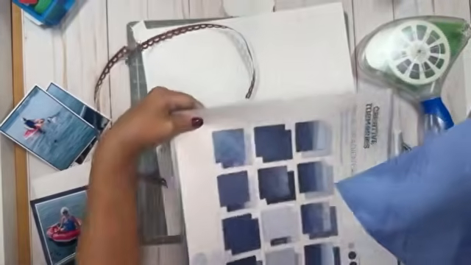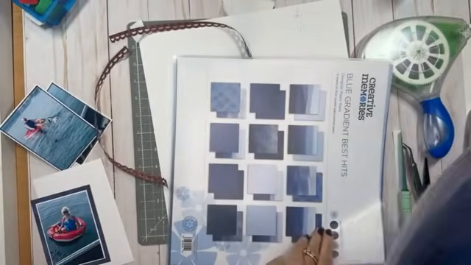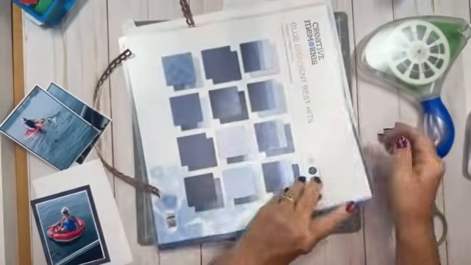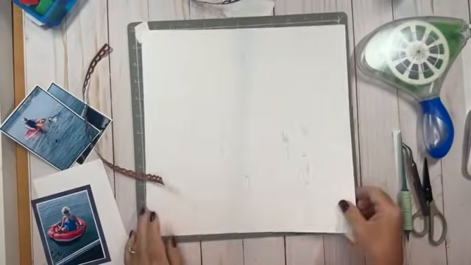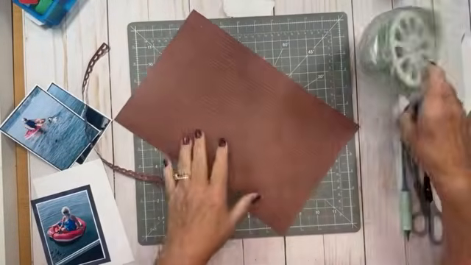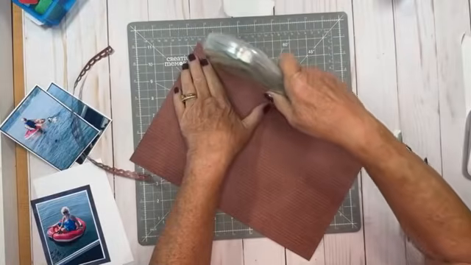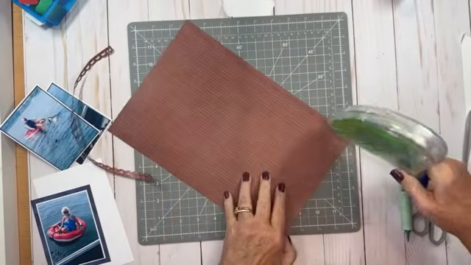Now I'm going to take this, because this was gradient paper, and I'm going to put it at the back of this simple sleeve with the adhesive down. And I haven't wasted that paper at all. It's right there. Okay, so now let's start all over again. Let's get some adhesive on here.